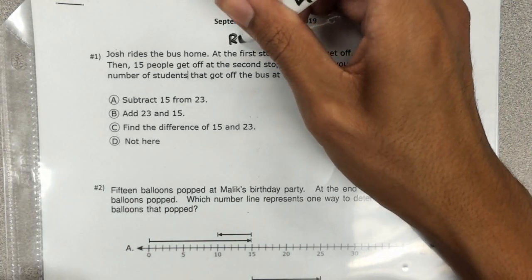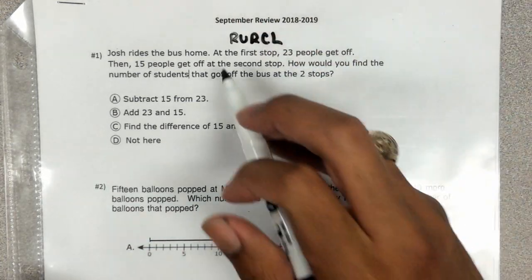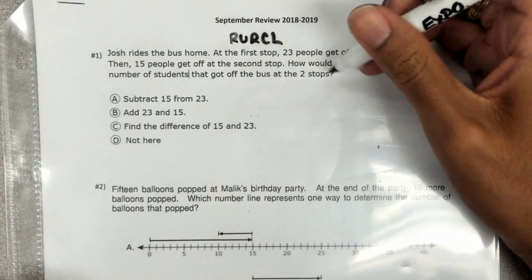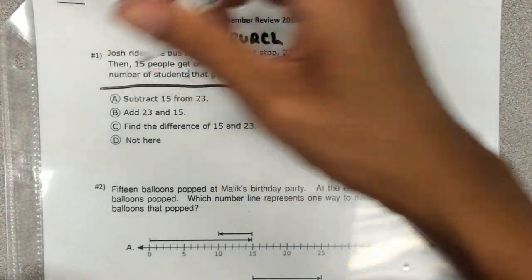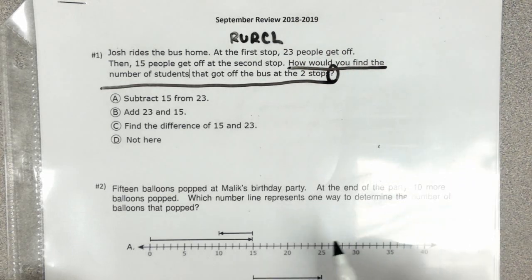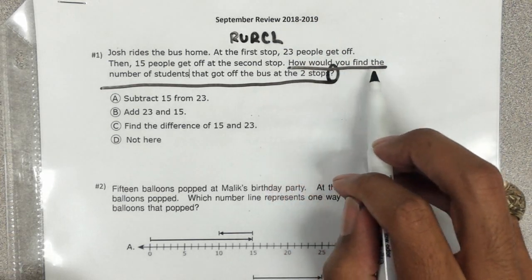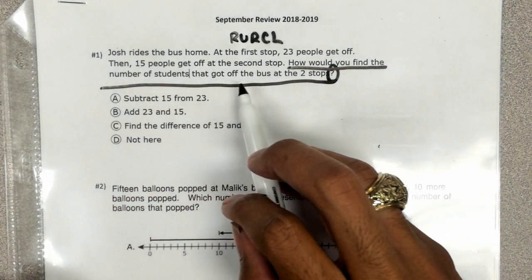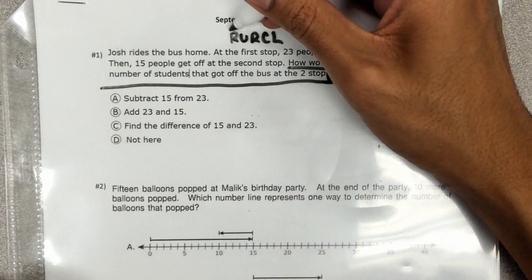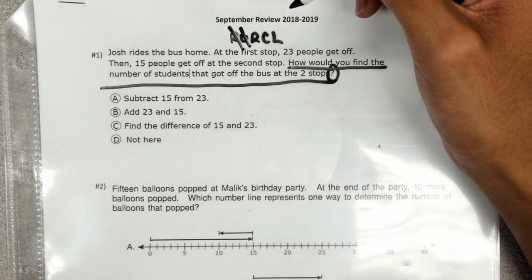Let's start with, are you reading closely and looking? The first R stands for read the question. So let's circle that question mark and underline all the way back to the beginning of that sentence. It says, how would you find the number of students that got off the bus at the 2 stops? Let's cross it off. And also the U because we underlined.